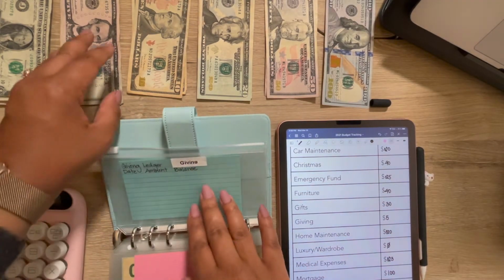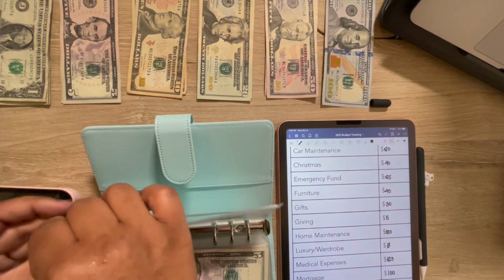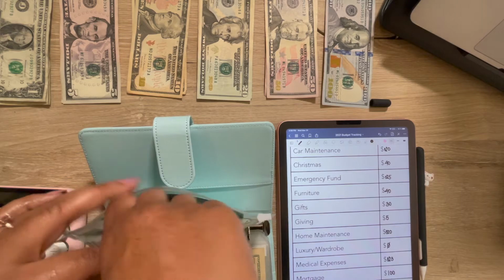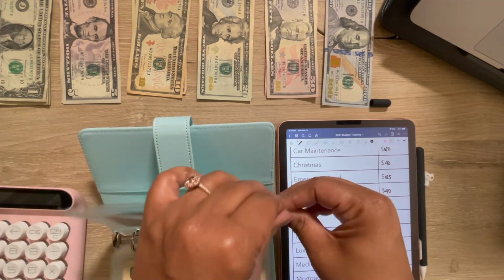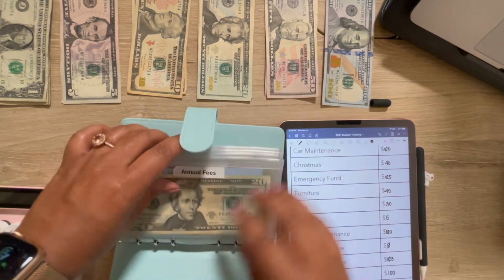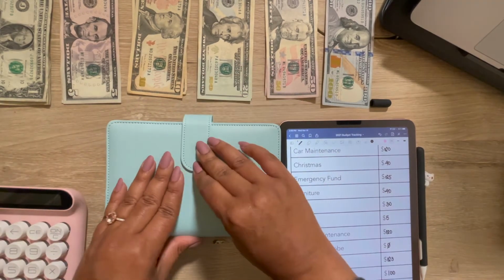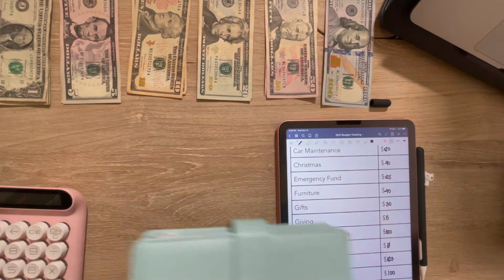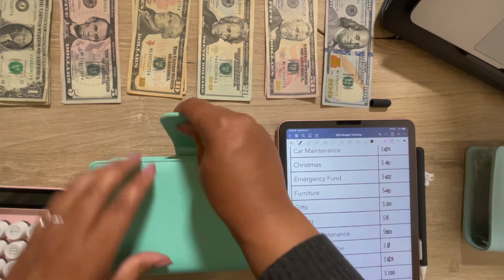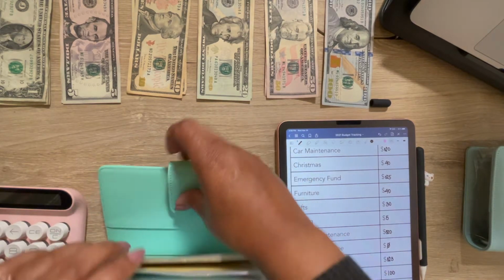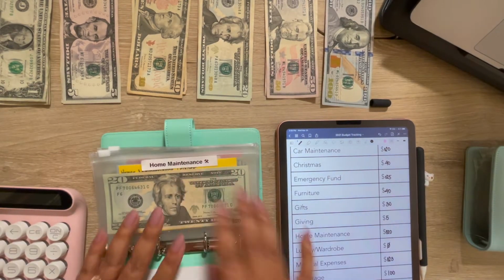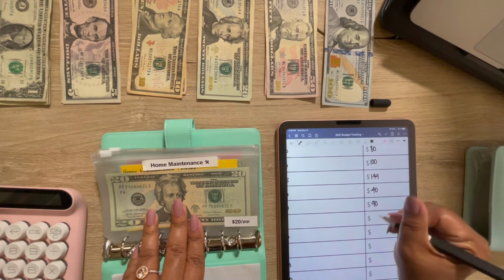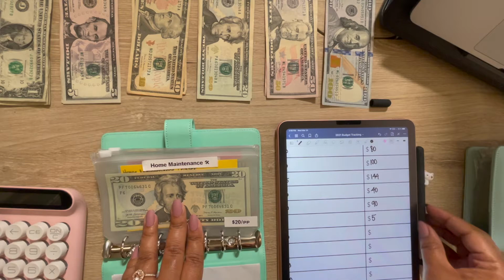And then for giving, we're going to do $5. This is a new envelope, but want to go ahead and get that giving envelope started with a small contribution this pay period. So I am done with our sky blue binder, and now it's time for our mint binder. We got our mint binder ready here, and now we are going to keep up the stuffing. Let me make sure I update that giving received $5.